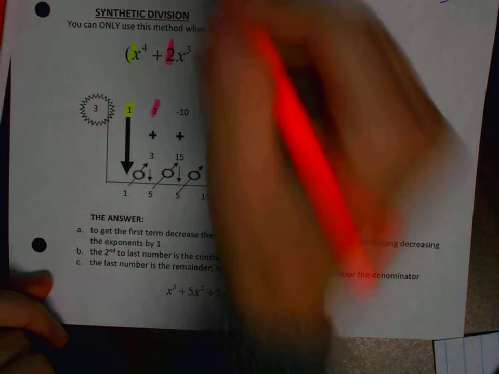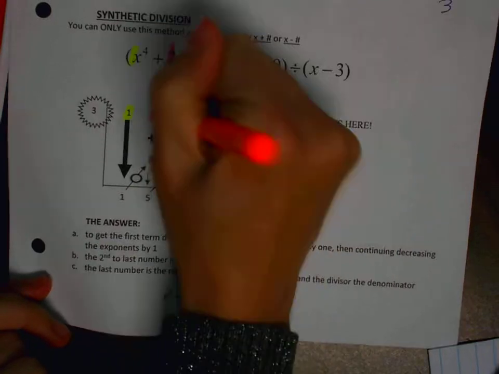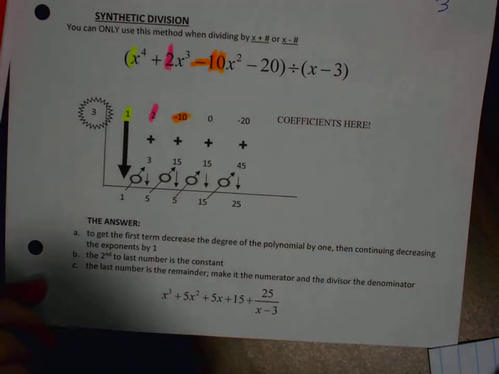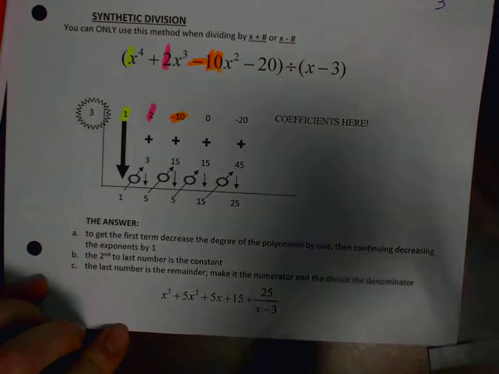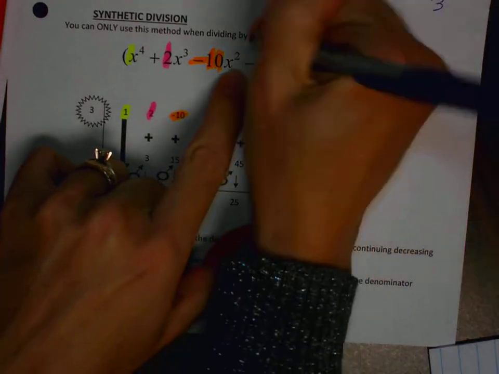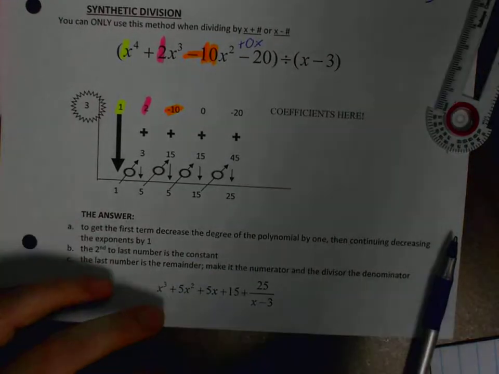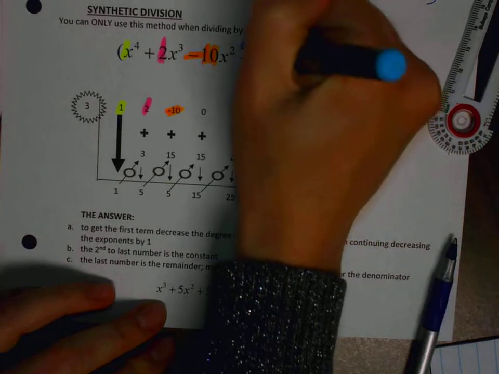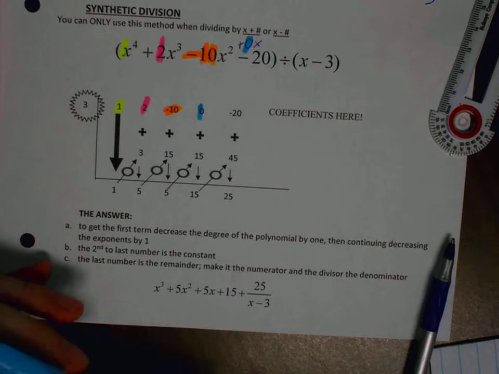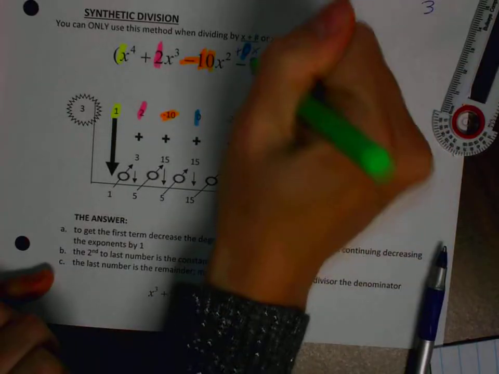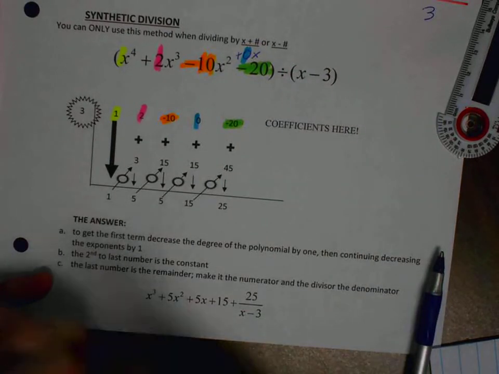Coefficient of x squared is negative 10. That goes here. There is no x term. Remember we said there has to be all of them. So we would actually have a plus 0x here. And then I can say, oh, my coefficient of x is 0. That goes here. And then my last one is my constant, negative 20, and that goes here.